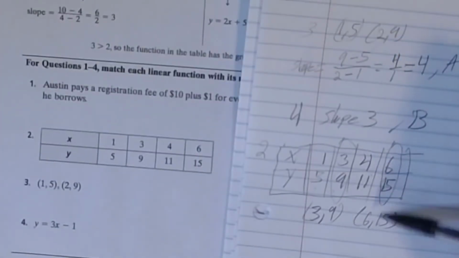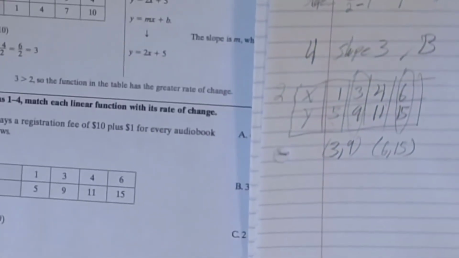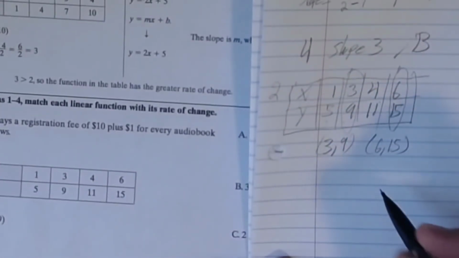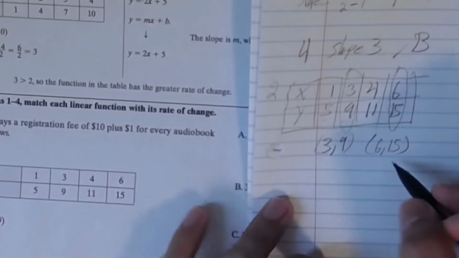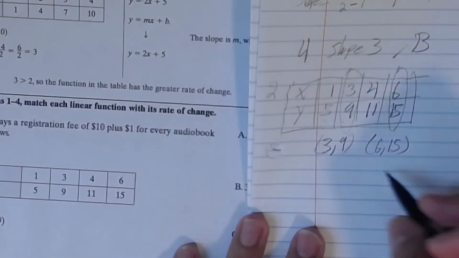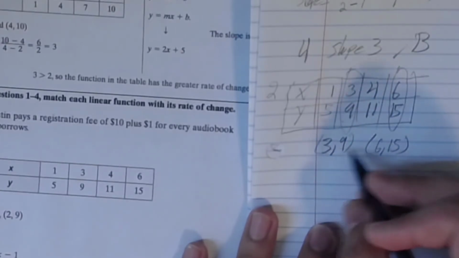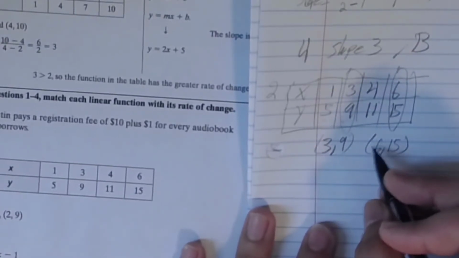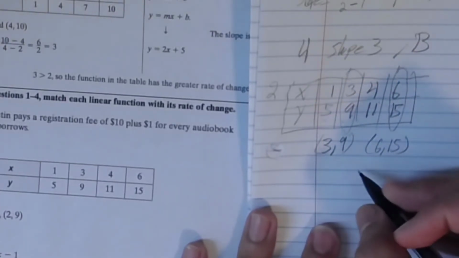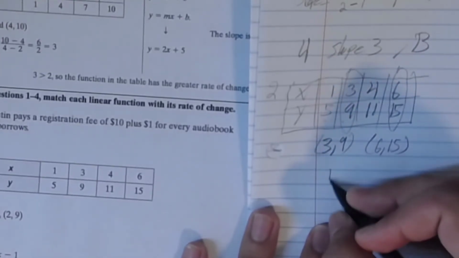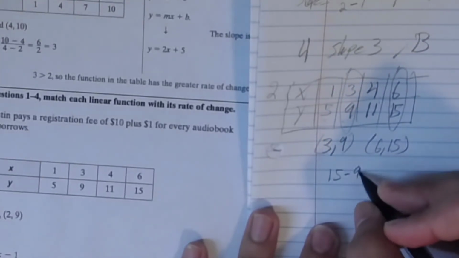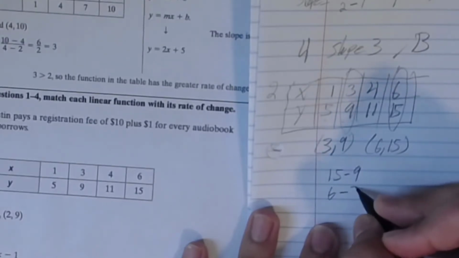We just have a different set of information. We just have to read it in a different way. It's the same idea. So we just write down how we find the slope. We have this minus this, y components, and this minus this, x components. So we have 15 minus 9 over 6 minus 3.